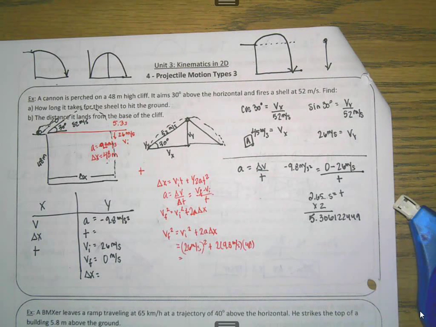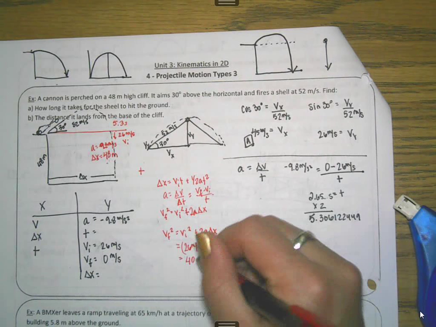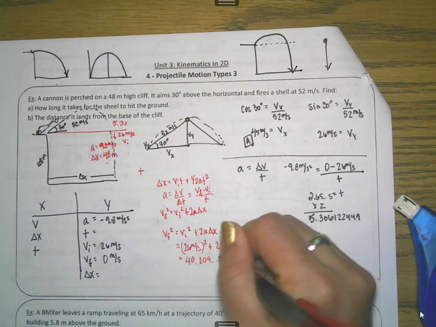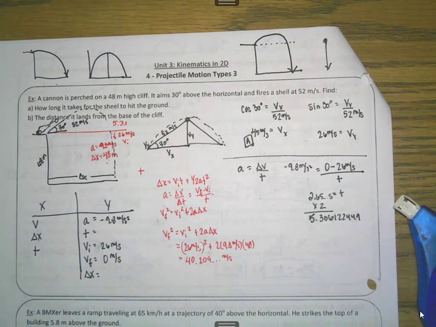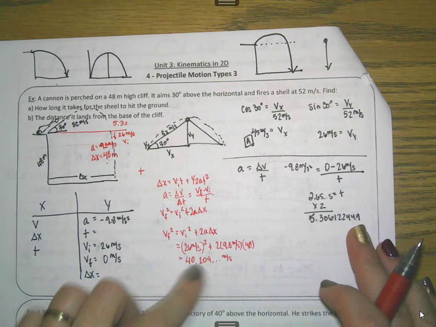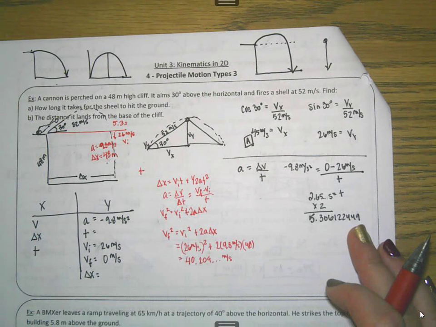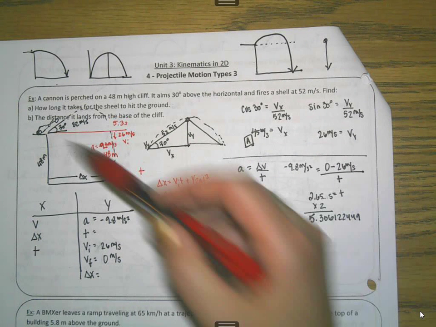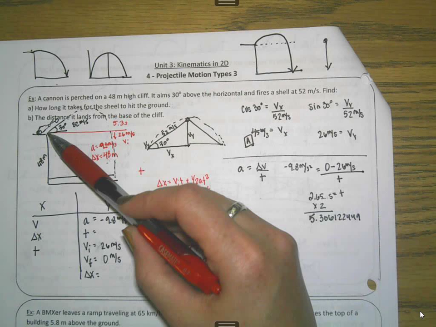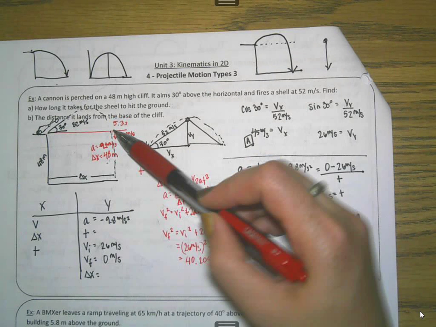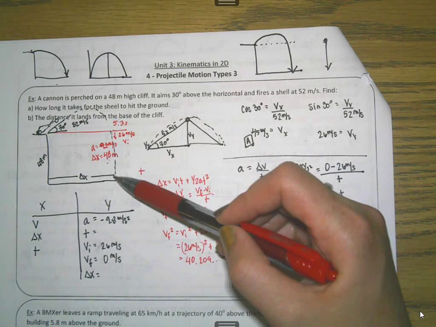So yes, I get 40.20 blah blah blah meters per second. That means that that cannon shell is going to be hitting the ground at 40 meters per second. Should make good sense. It started out at 26, it ended up at 26, but then it's going to fall down now, so it can pick up even more speed. It's not going to reach terminal velocity yet. So it hits the ground at 40.